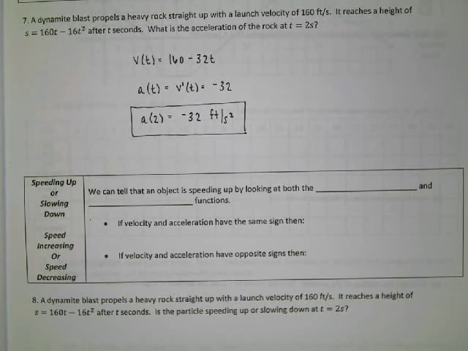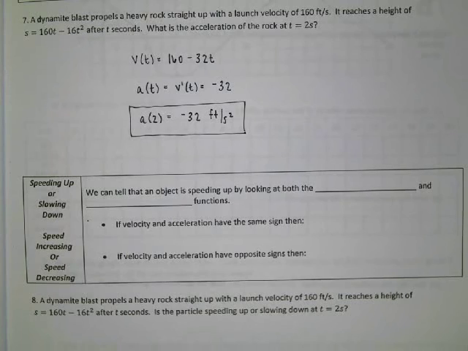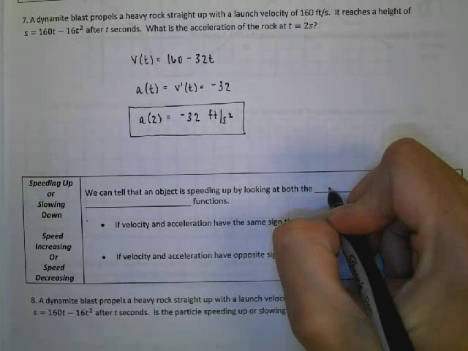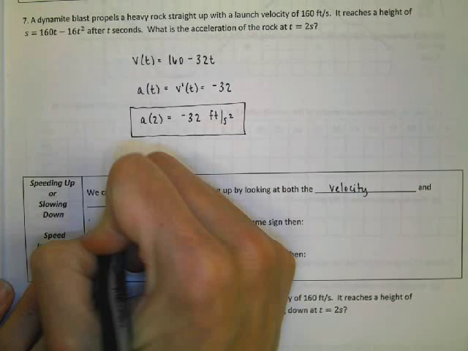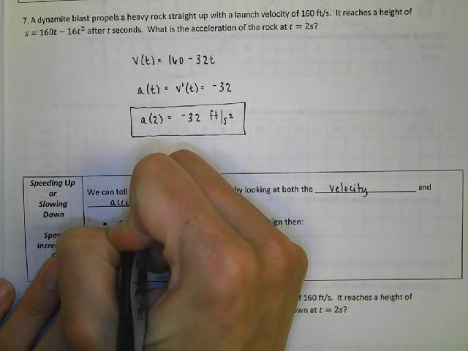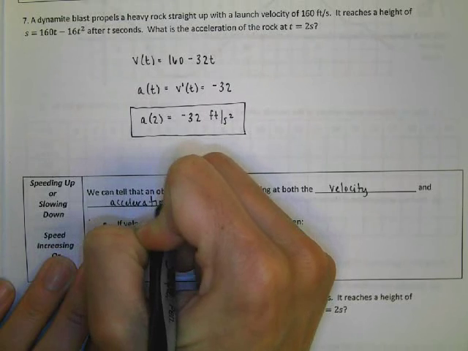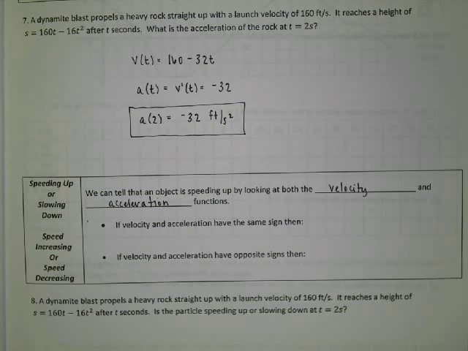Okay, last but not least, now we're going to talk about whether the object is speeding up or slowing down, or whether the speed is increasing or the speed is decreasing. These are two ways that you'll see this question posed. We can tell an object is speeding up by looking at both the velocity and the acceleration functions. And here's the key to this.